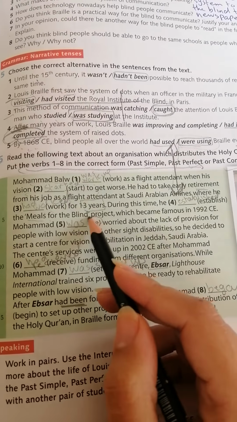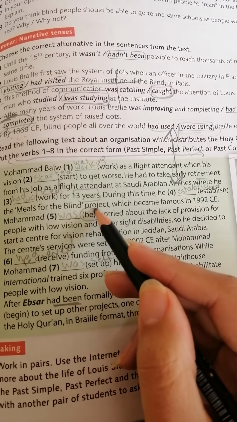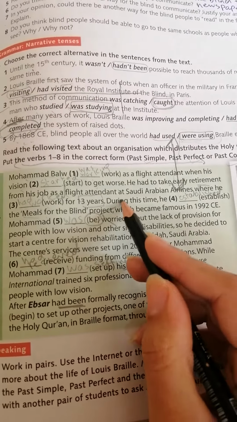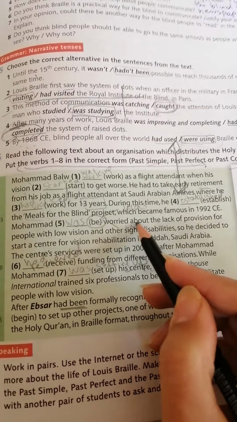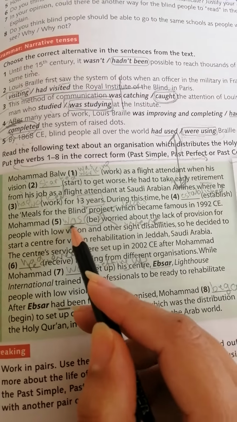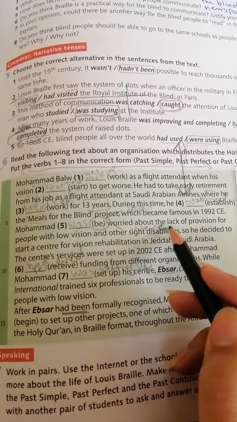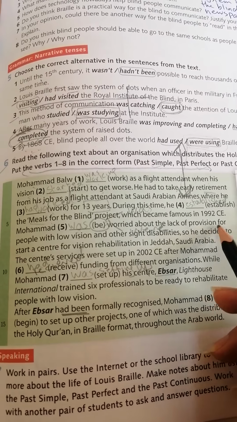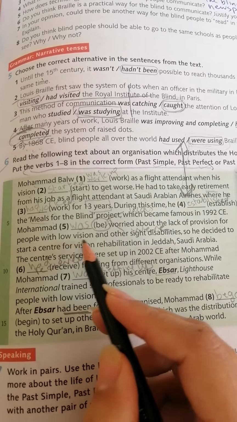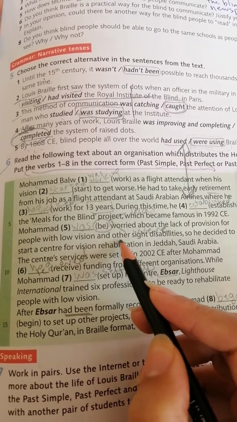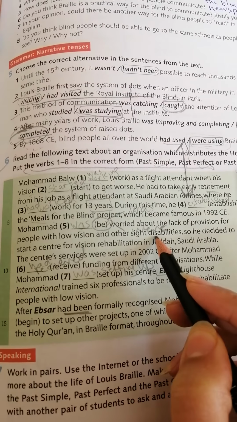Muhammad B is divided into was and were, and in this case we use was because Muhammad is singular. He was worried about the lack of provision for people with low vision and other sight disabilities.